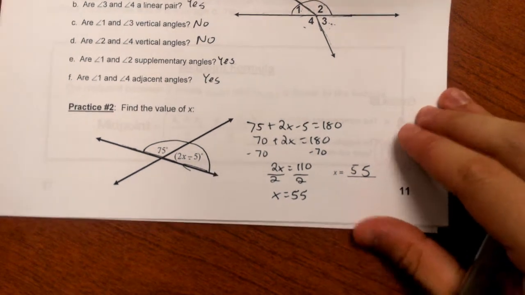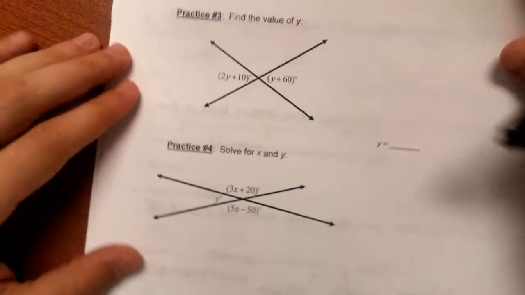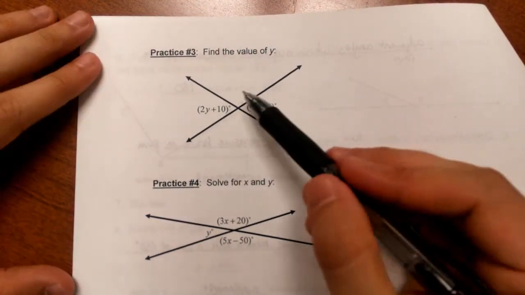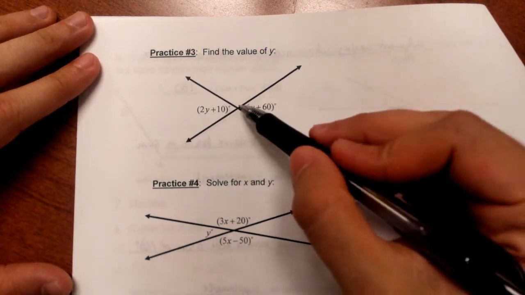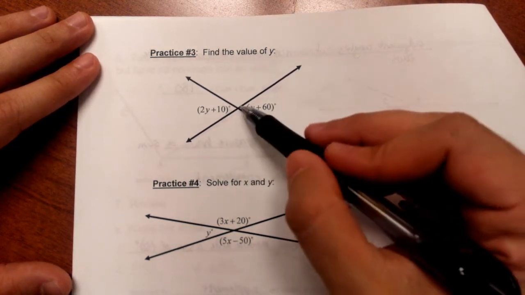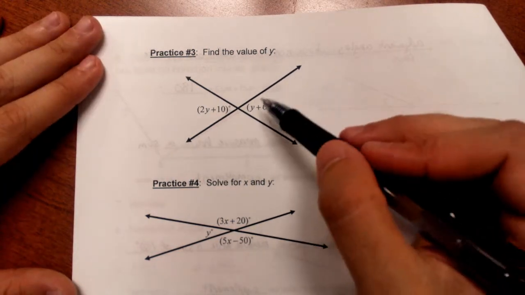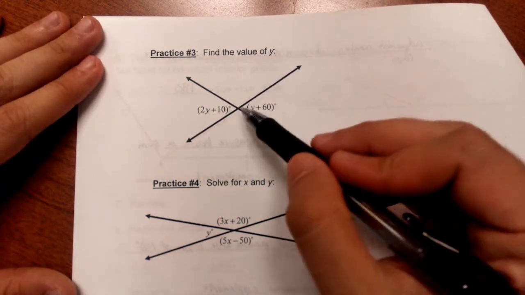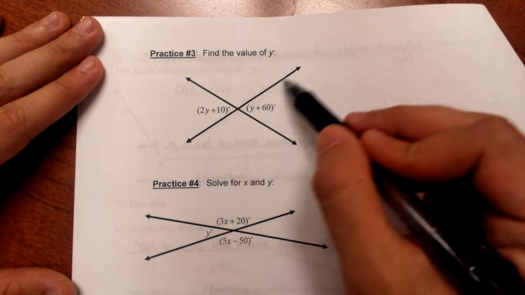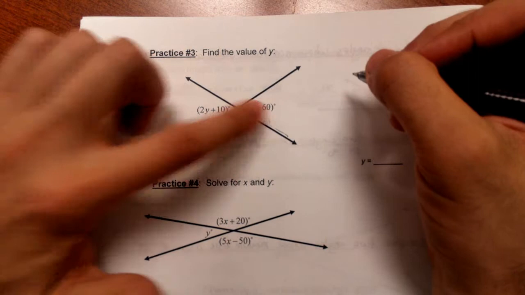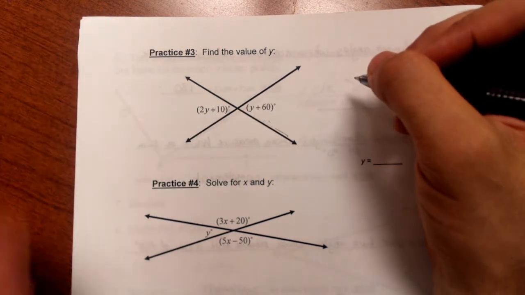In practice problem number 3, they want us to find the value of y. So I can see what kind of angles these are, because I have two lines that intersect, and both sides of the angles are opposite rays of the other angle. So for example, this and this, if I continued it out, it's a straight line. If I continued it out, it's a straight line. So I know that these are vertical angles and they're equal. They're directly across from each other.